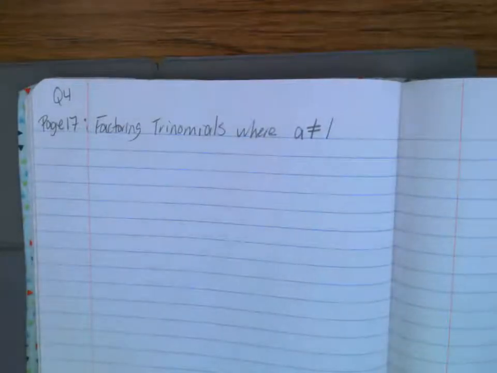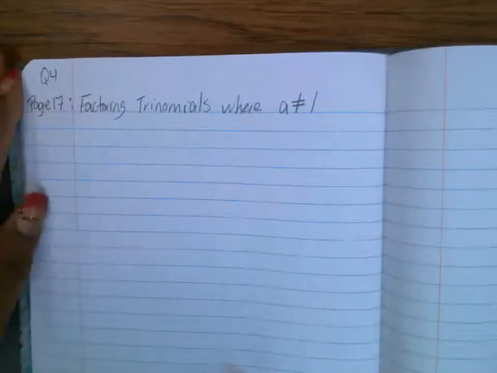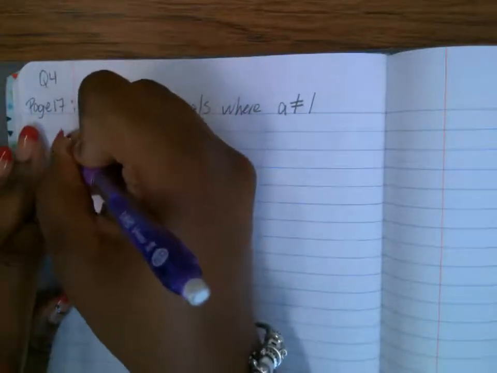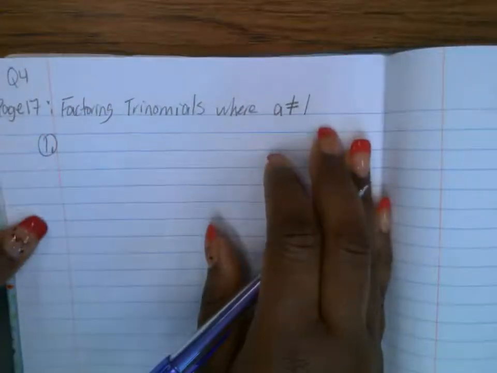So we're still factoring trinomials, but this is where your A, that first coefficient, is not 1. Yesterday we worked on where the A was 1. Today we're going to work on where A is not 1. I'm going to show you as I go, and I'm going to explain the steps as I do one. So let's look at the first example.